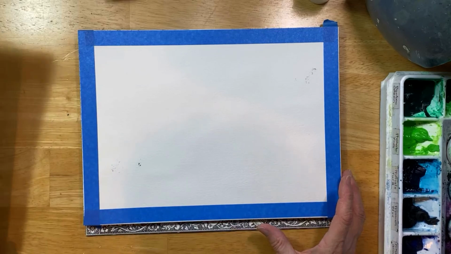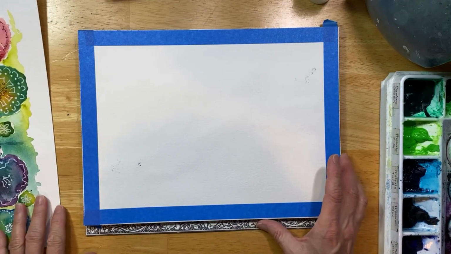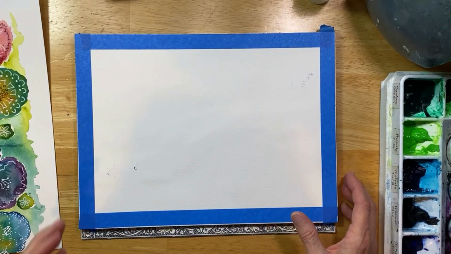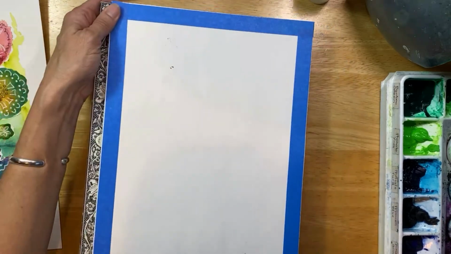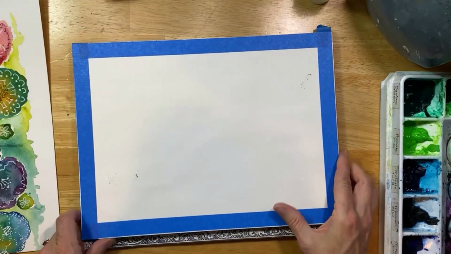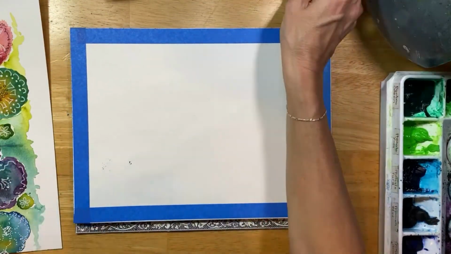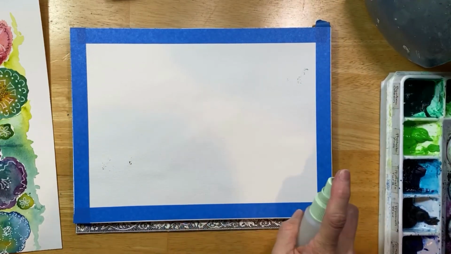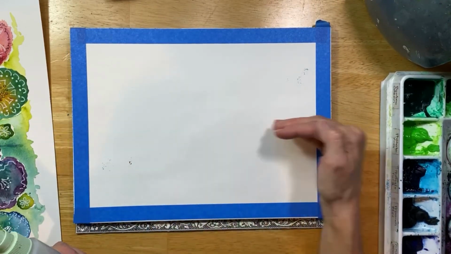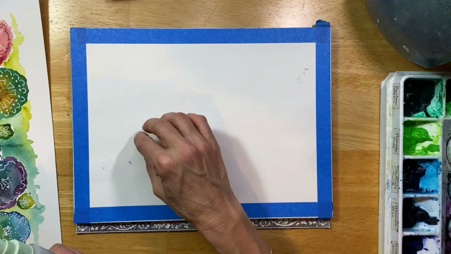So I'll set this off to the side, and I'll be bringing that back throughout the night for you to look at. You can do your paper in any direction that you want, horizontally or vertically. But what I'm going to suggest is this. While I'm talking to you, I'm going to mist along the center a little bit.